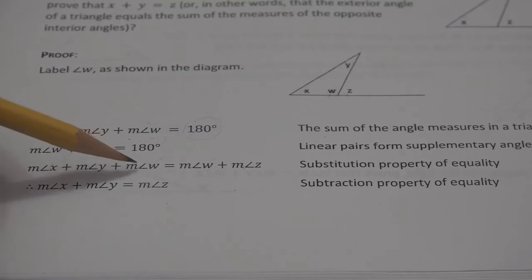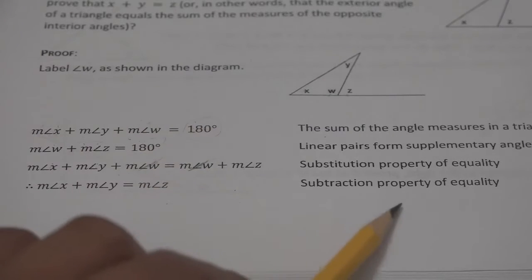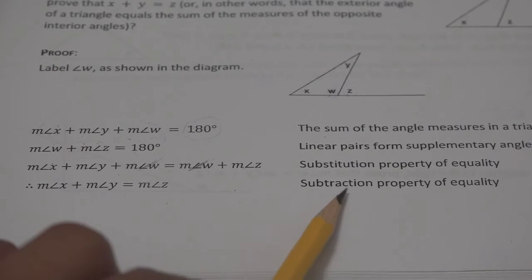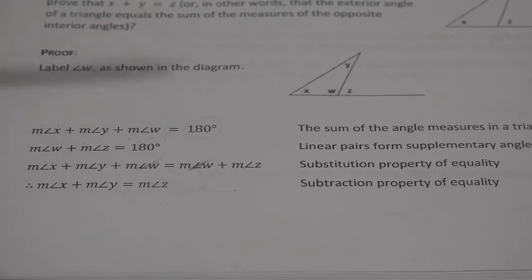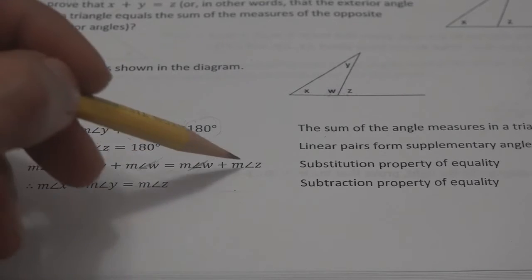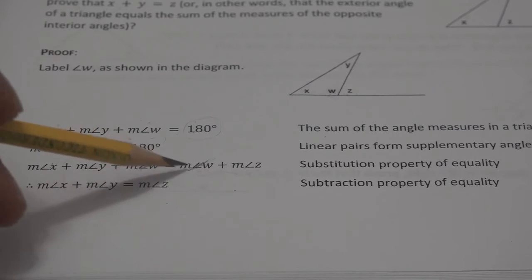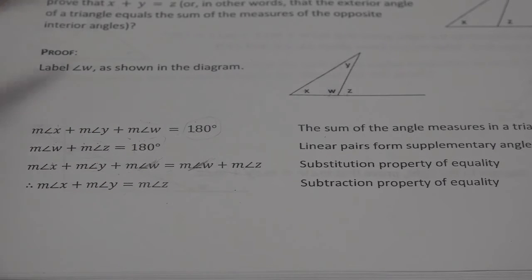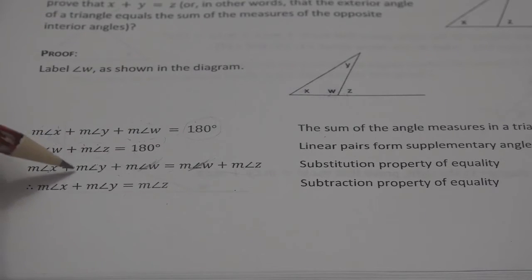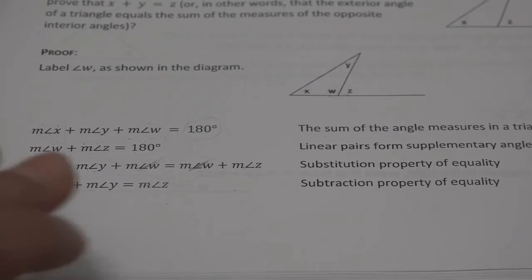So right here, if we remove the W by the subtraction property of equality. What does the subtraction property of equality say? If we subtract equals from equals, this quantity was equal to this one. So if I subtract equals from equals, the difference is equal. I know, crazy property, but it's true. So now W is out of the picture. Therefore, I have measure of angle X plus measure of angle Y equals measure of angle Z. And that is my proof. I proved it. All right, let's move on.